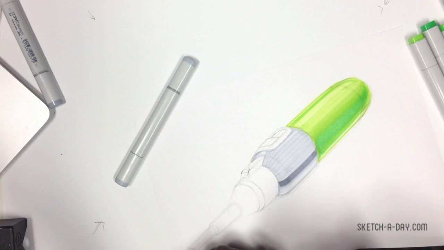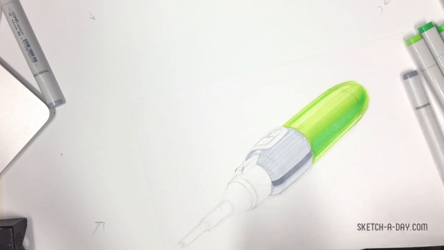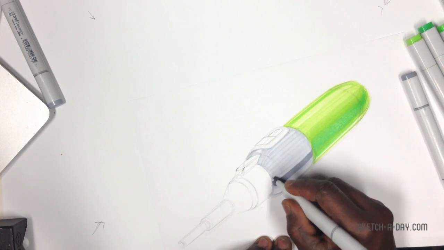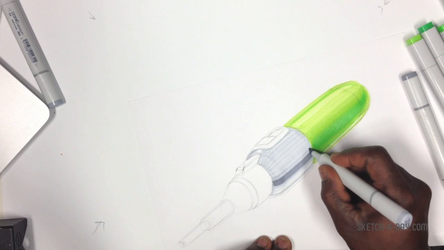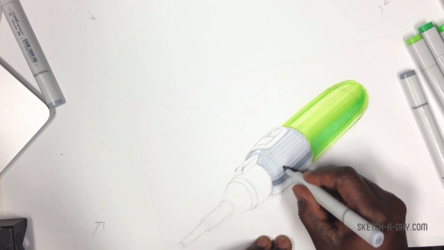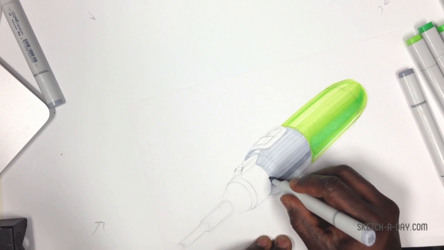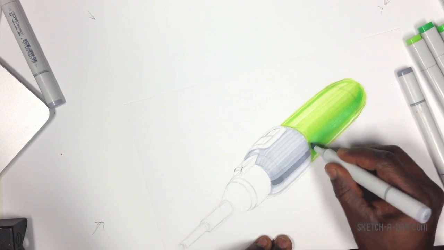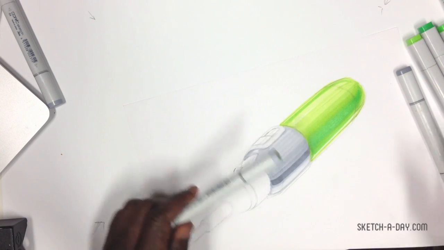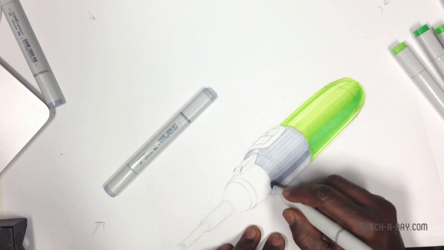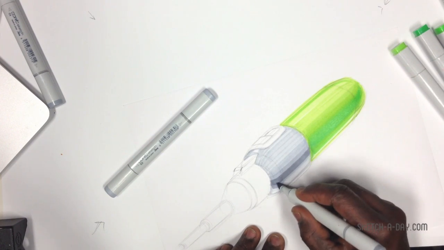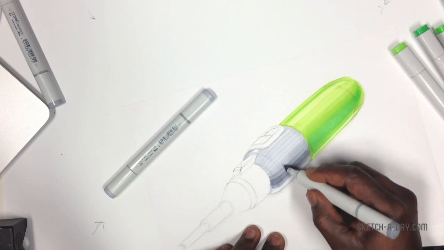So if you're just starting to do this, it might be handy to do a couple practice cylinders and even keep them handy so that when you are rendering a product, you can use them as reference to see where to put your highlights, shadow core, and so forth. So my shadow core I've built up with my C5, and I'm using my C3 at this point to help with the blending of that area.